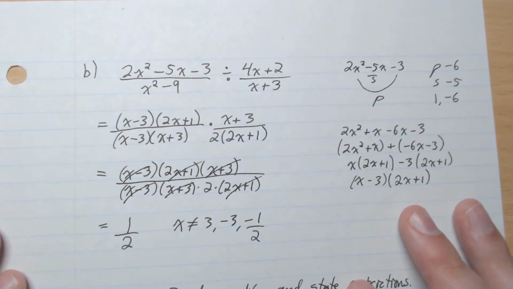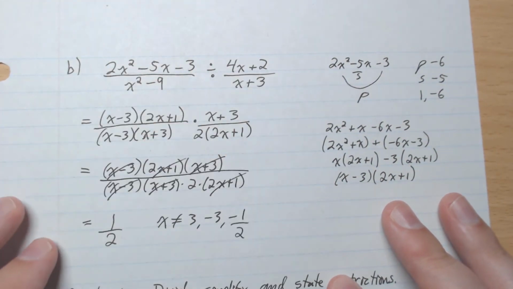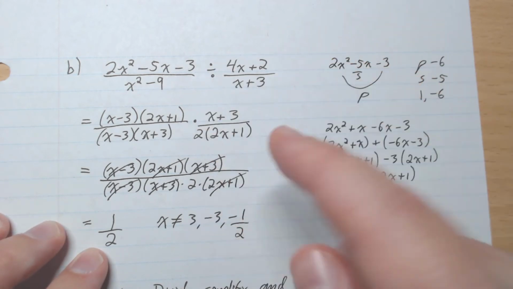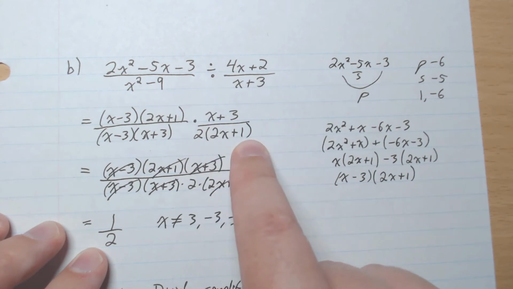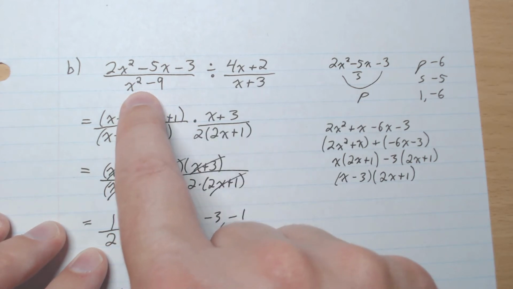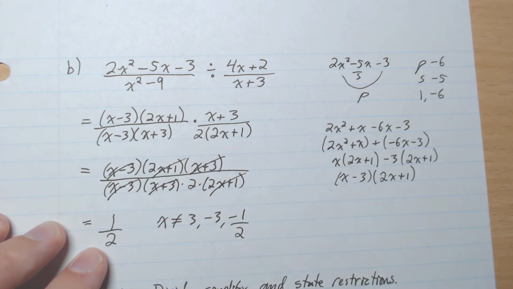Okay, b. This function divided by this function here. So we're going to go times the reciprocal like that. We can factor out a 2. So it's 2 times 2x plus 1. X squared minus 9, this is x minus 3 times x plus 3.